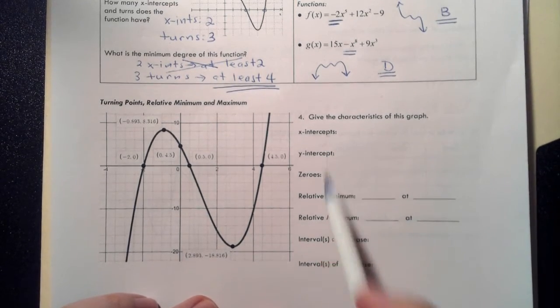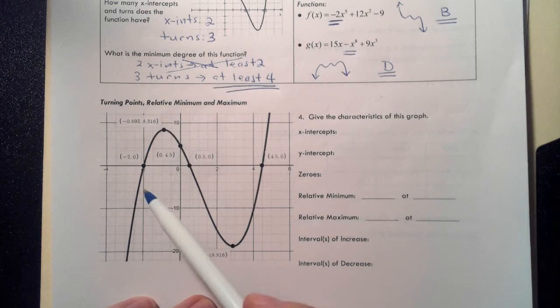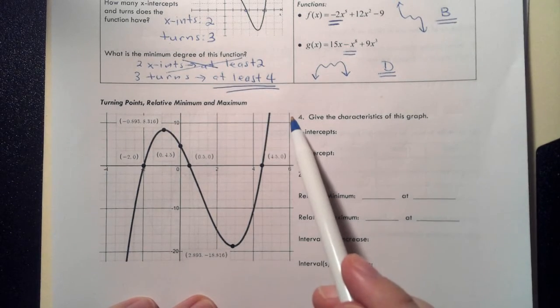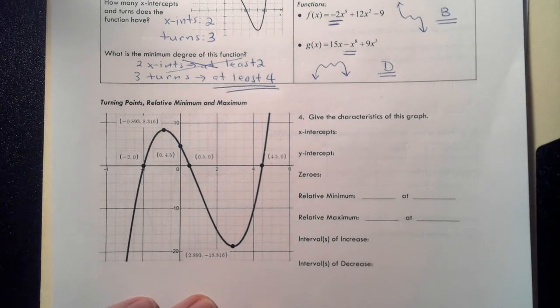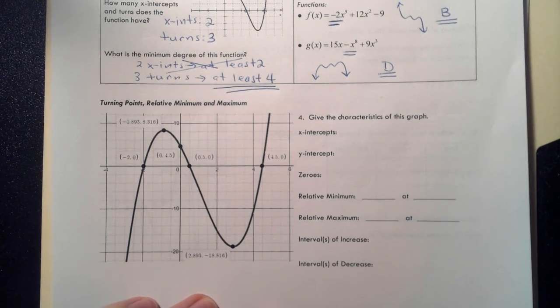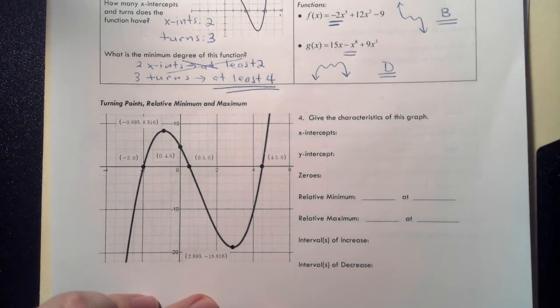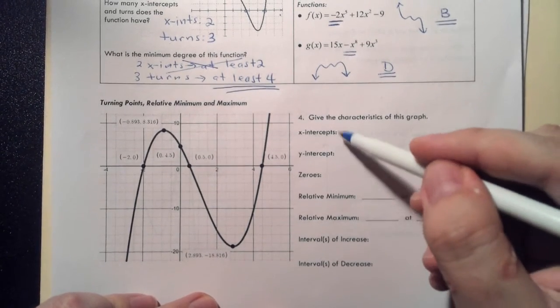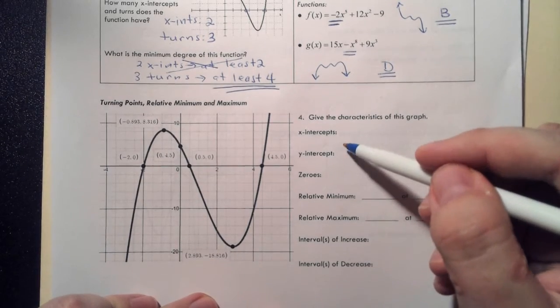Now, not mentioned here is domain and range. This is going to go forever left, forever right, which means my domain would be all real numbers, negative infinity to infinity. And it will also go forever down and forever up. So my range would also be negative infinity to infinity. Up first, though, I am actually asked about the intercepts.